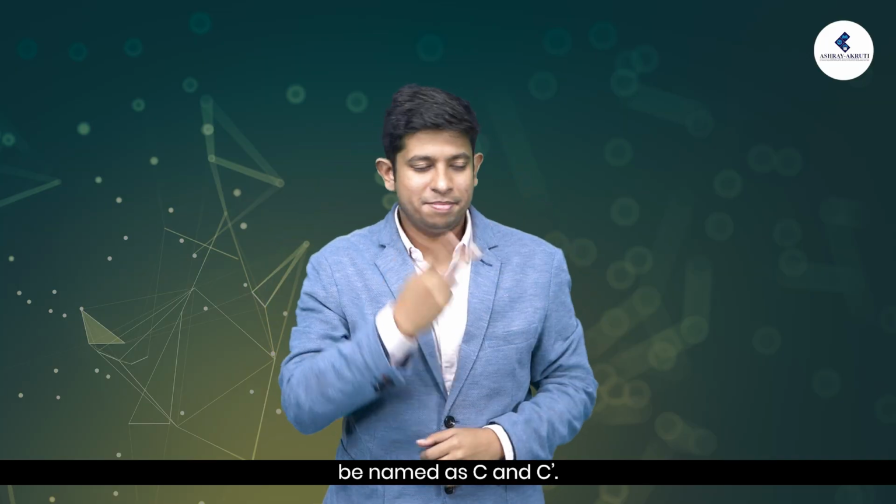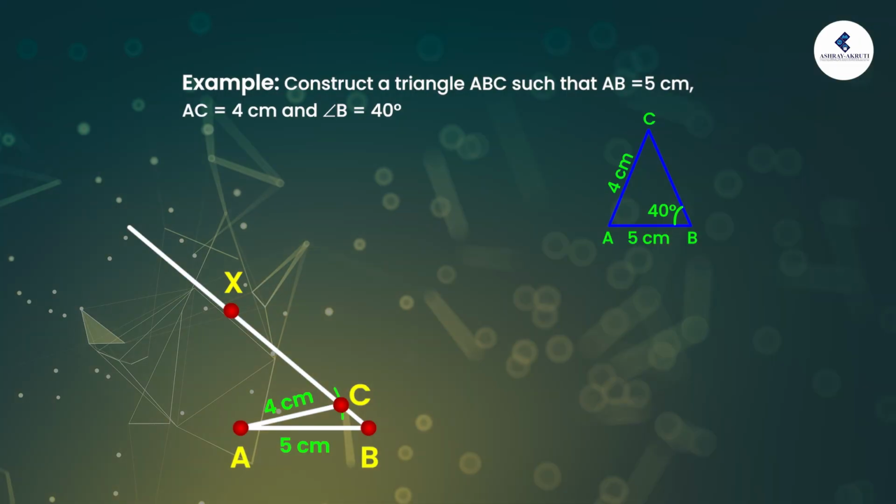Let the intersecting points be named as C and C'. Step 7.